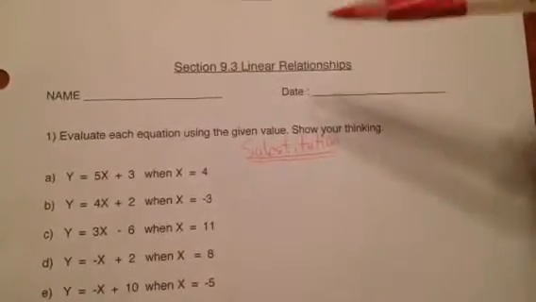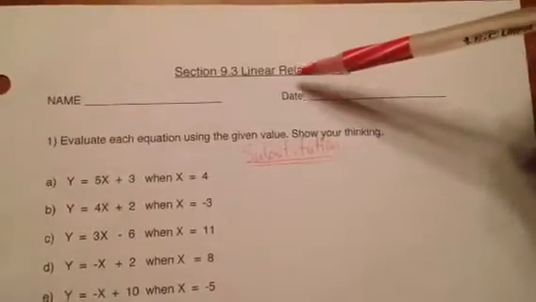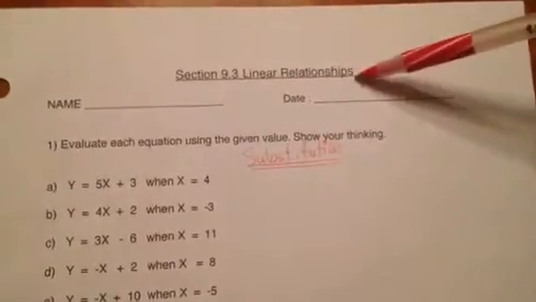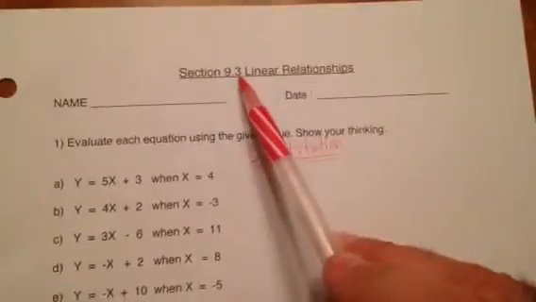Hello, grade 8s. This is the third lesson on linear relationships. I believe I called it patterns in the last video, but it's linear relations. This is the third lesson, linear relations, section 3 of chapter 9 of your textbook.